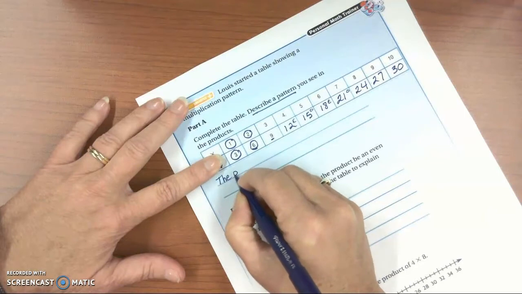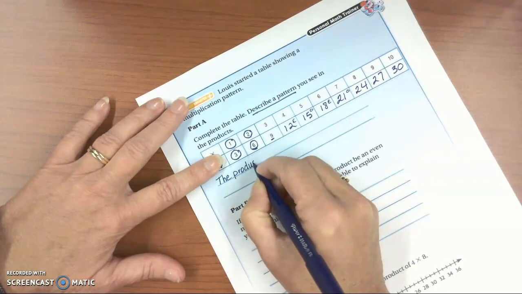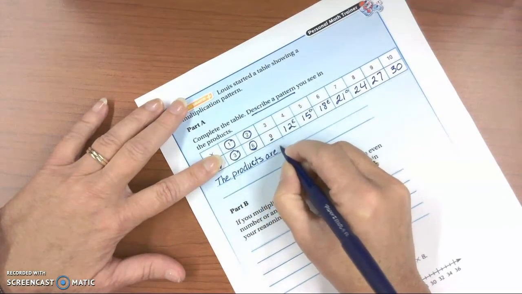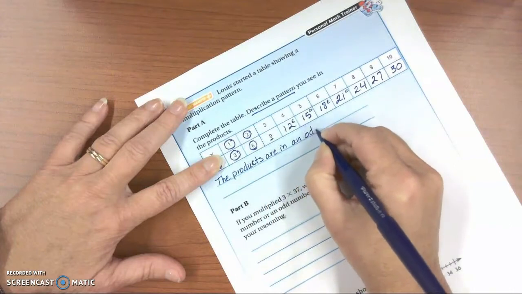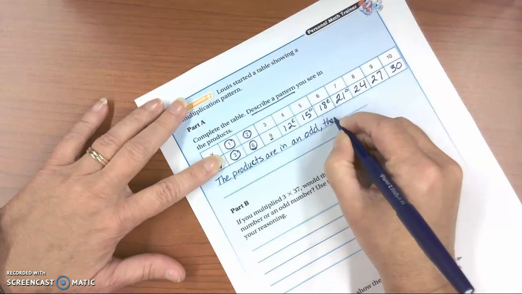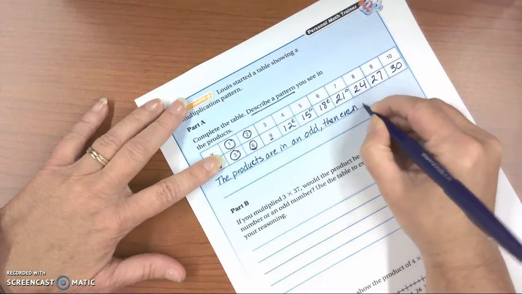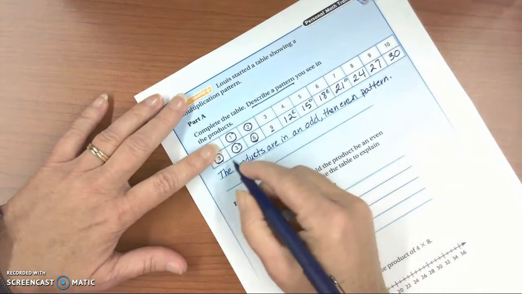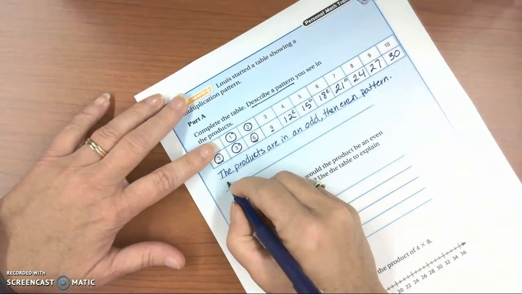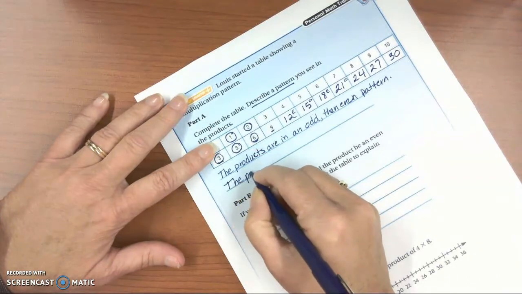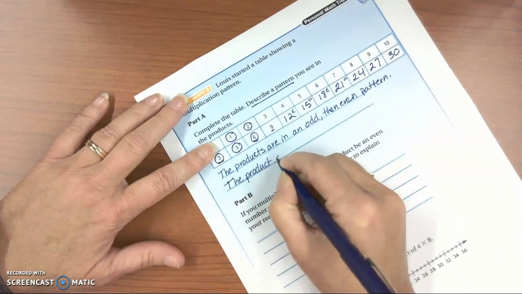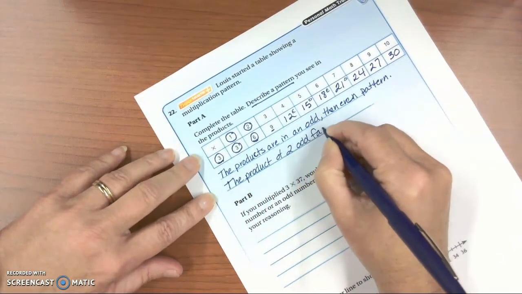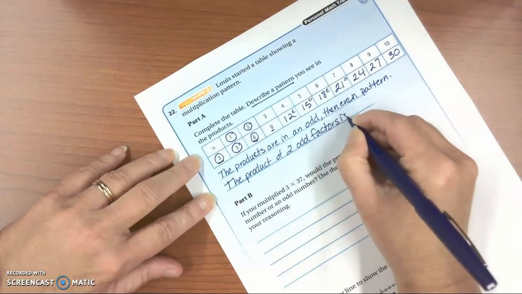The products are in an odd, then even pattern. So I see that pattern, and so I see that the product of 2 odd numbers is odd. So the product of, I'm going to say 2 odd factors and use that vocabulary word, is odd.